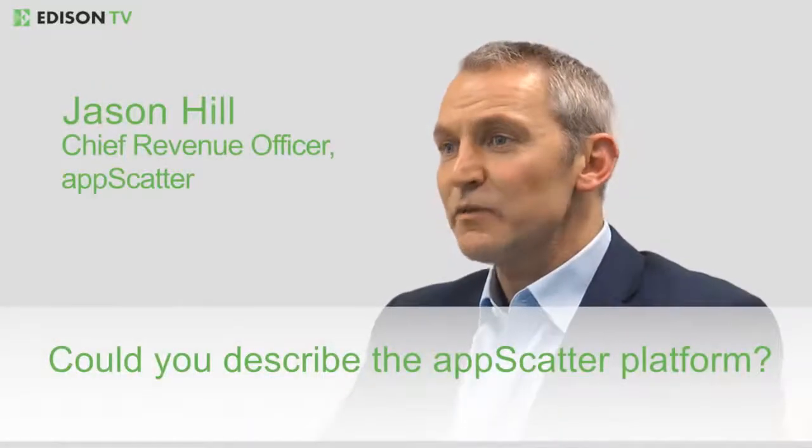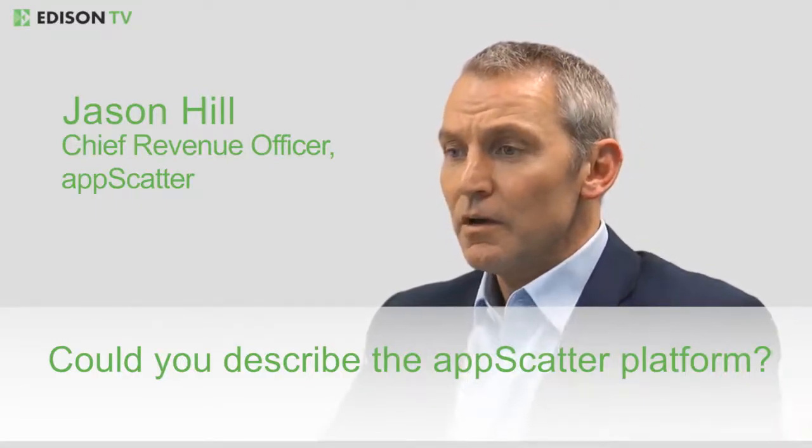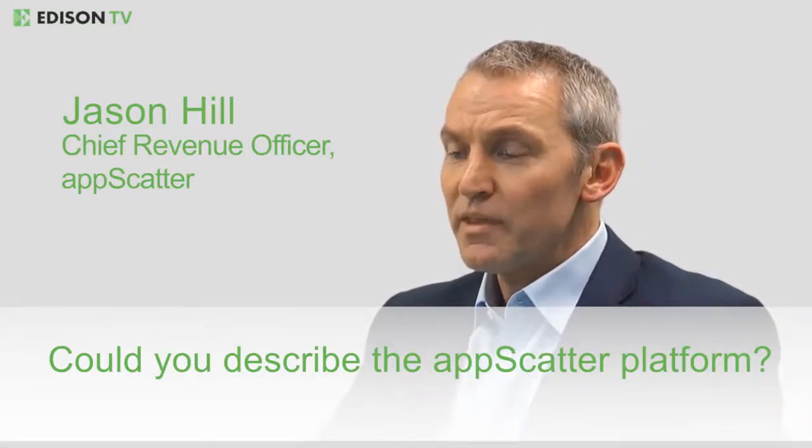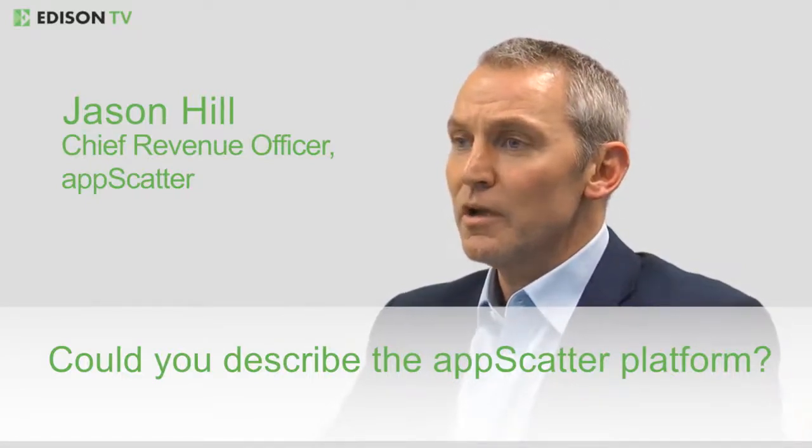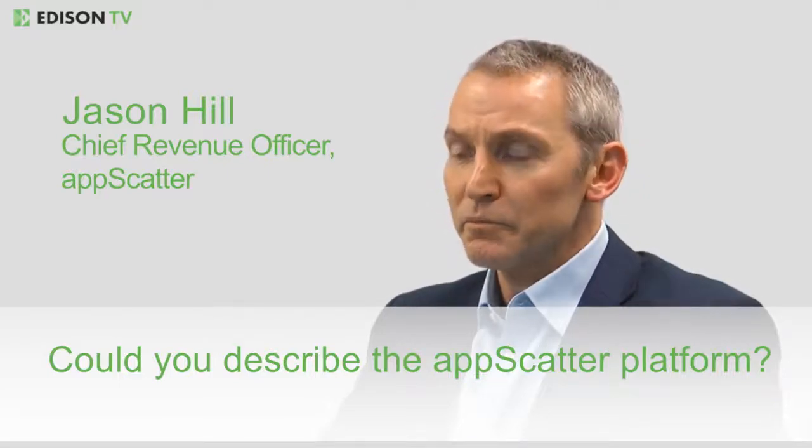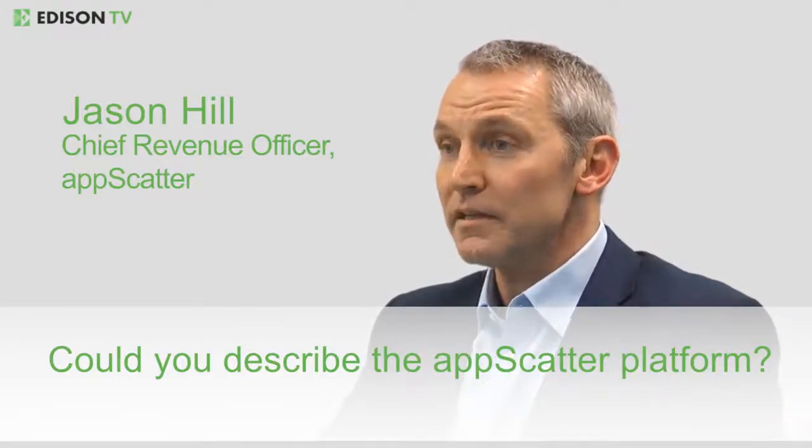So appScatter is a self-serve platform that allows our customers to distribute their apps across multiple app stores. Once the apps are distributed, we then give them the tools to monitor and manage those apps across those stores, whether it's analysing data or doing updates. In the process of doing this, we're building the largest repository of app data in the world.